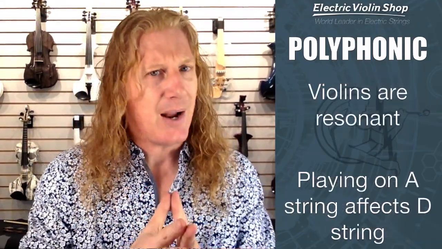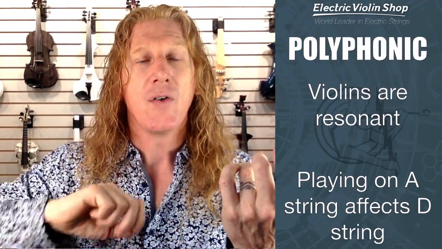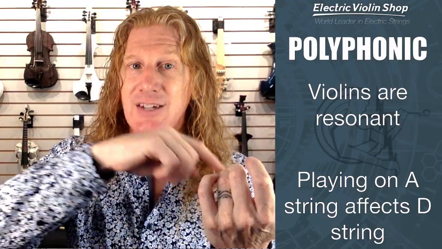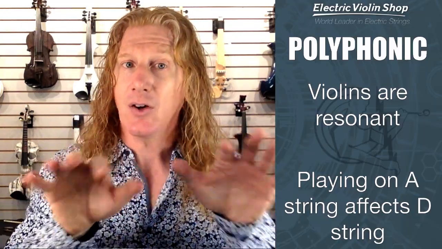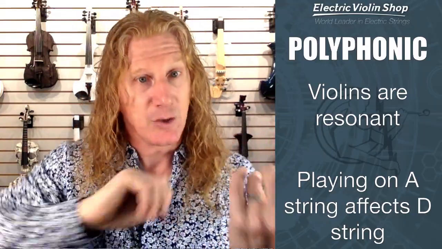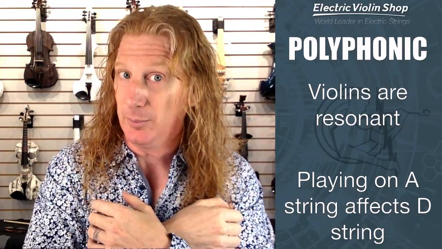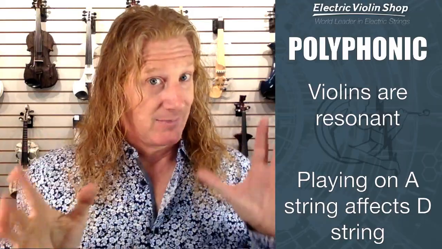And then the problem is that violins are resonant. If I'm playing something on the A string, the D string, the E string, the G string, they're all actually vibrating. This is a solid piece of wood that is vibrating when I'm playing. And if you look down the string and you're playing on the A string, you can actually see your D string moving a little bit. That creates some problems.